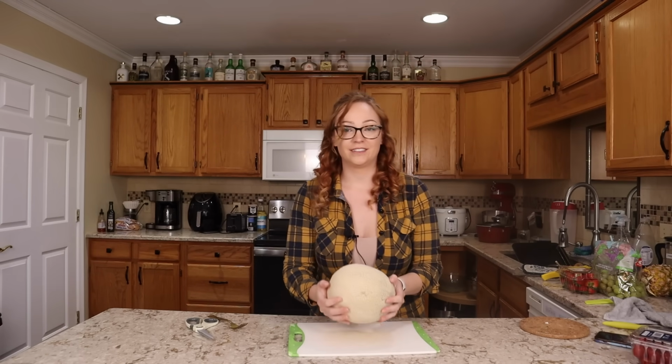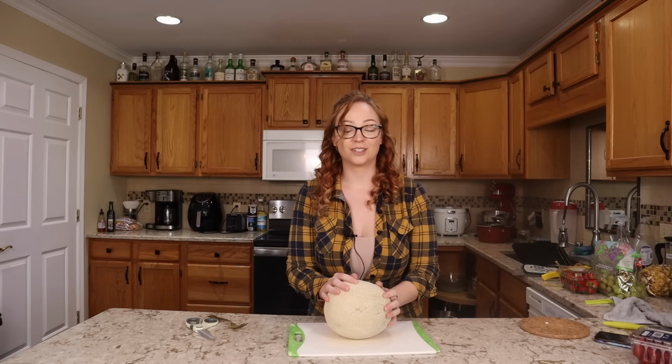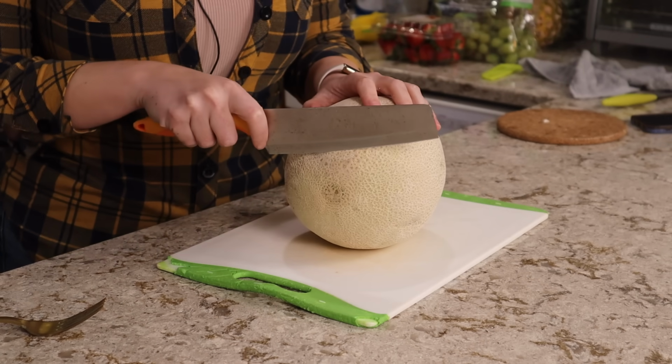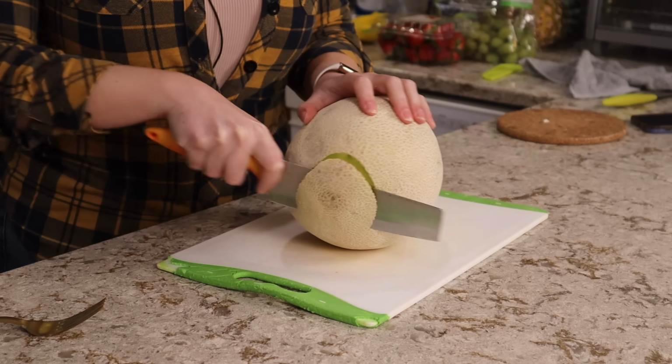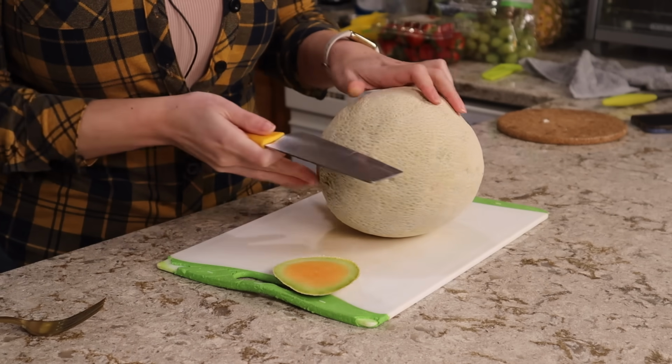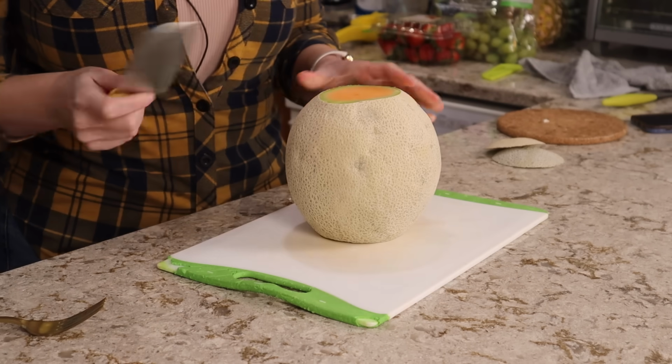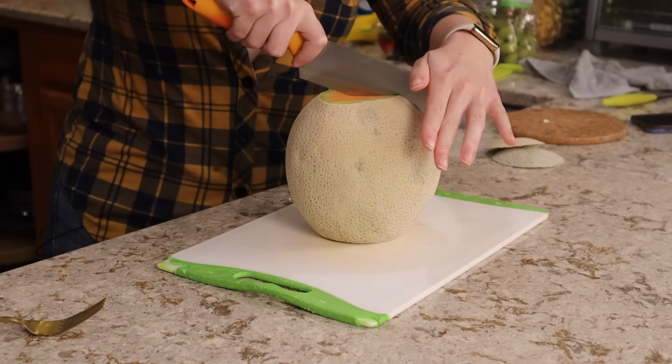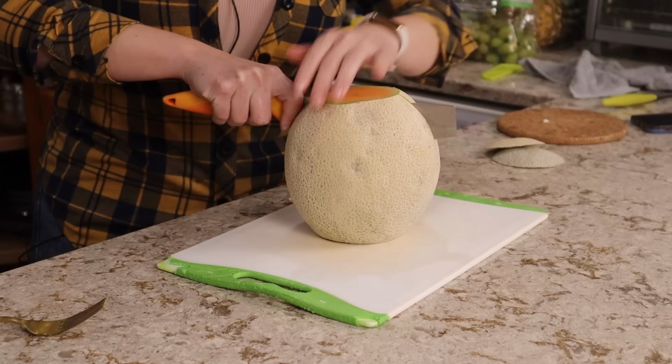Let's start with some of these bigger fruits like this cantaloupe. I liked that this menu incorporated some larger, less expensive fruits like cantaloupe. This was $2 because it helps to fill out some of the more expensive ingredients like the grapes and the strawberries.